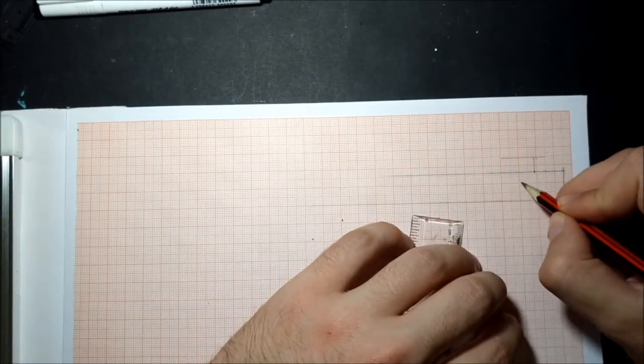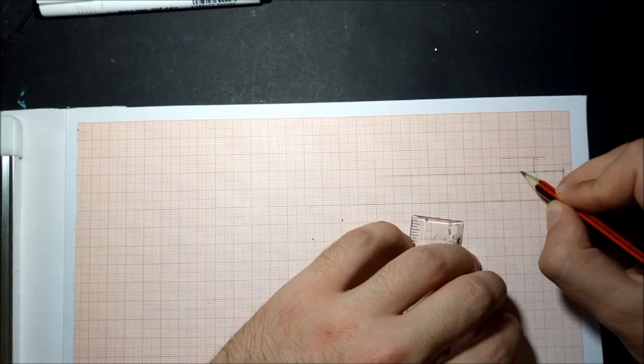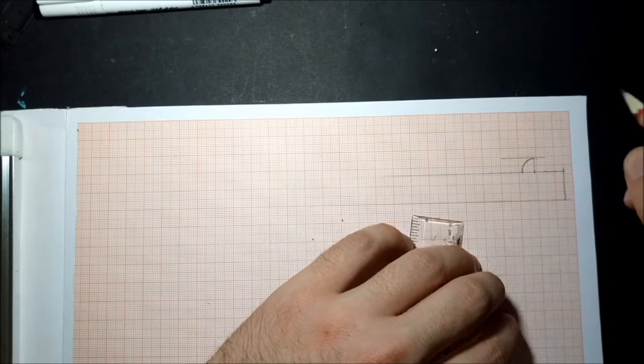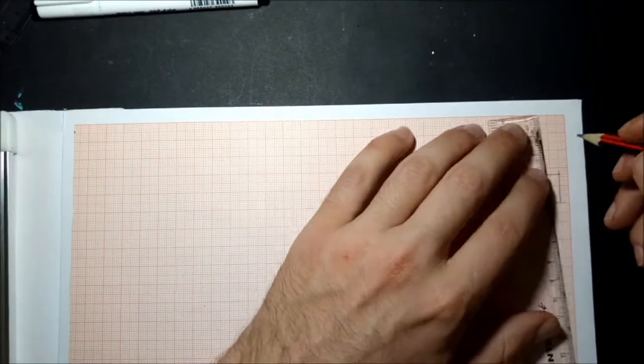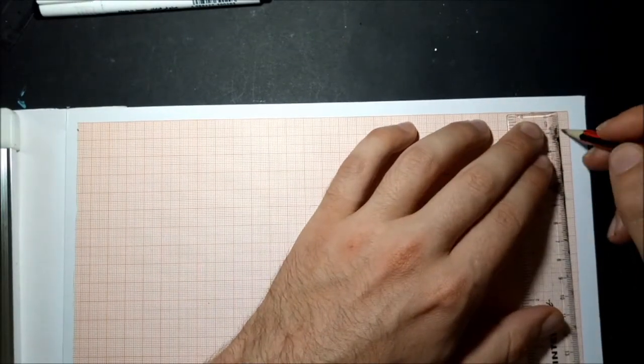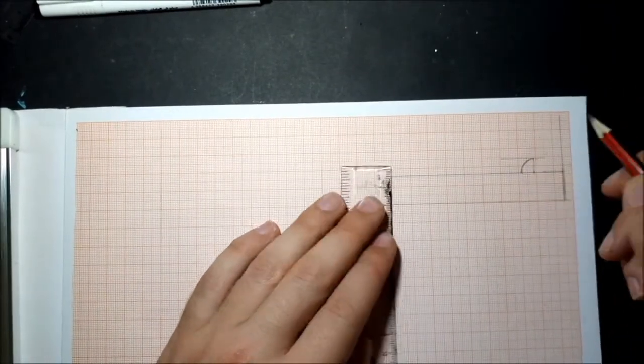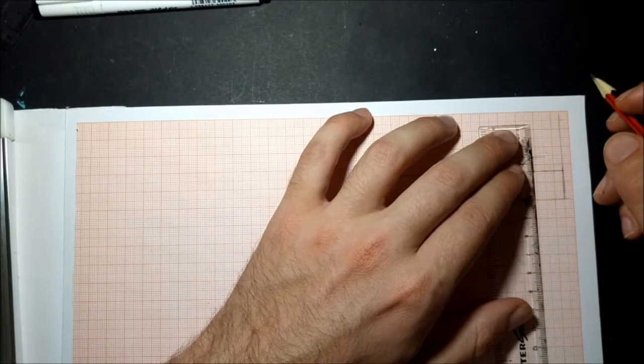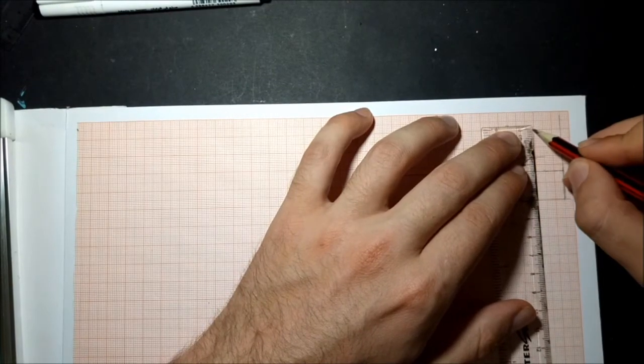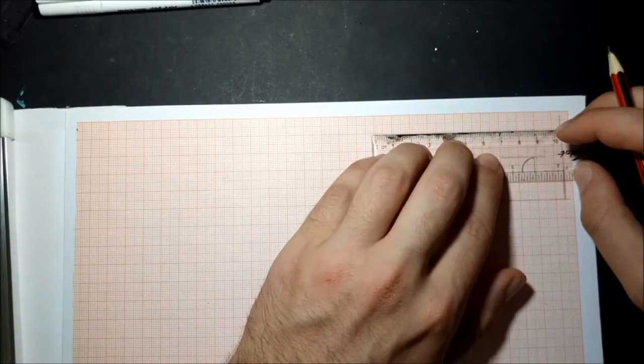Go to the left 8mm, connect those two together, continue all the way straight up. As usual, you take the full thickness and you add a small decorative move to it. This ends up right here.